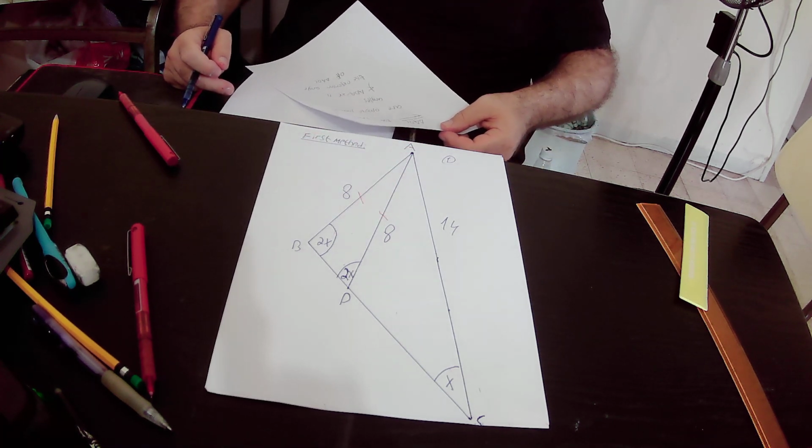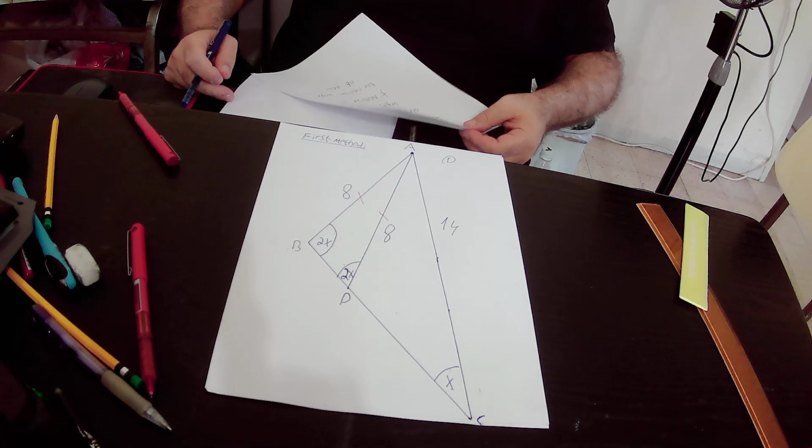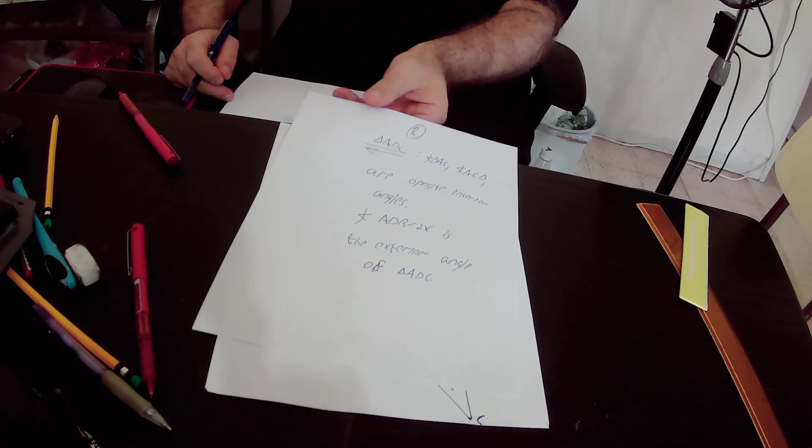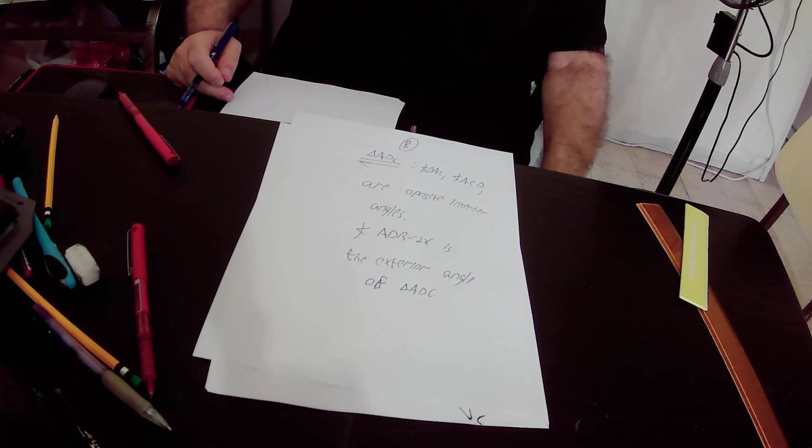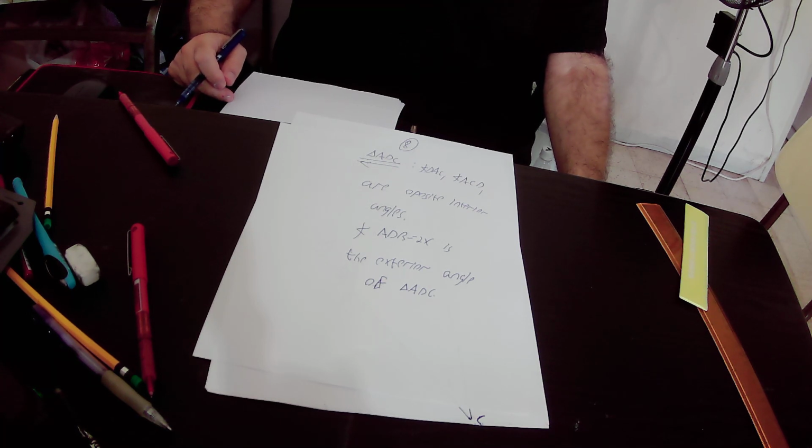So angle DAC and angle ACD are opposite interior angles, and angle ADB that equals 2x is the exterior angle of triangle ADC.